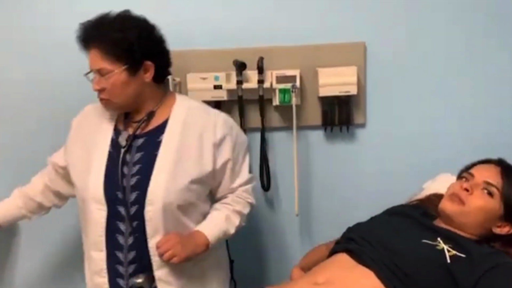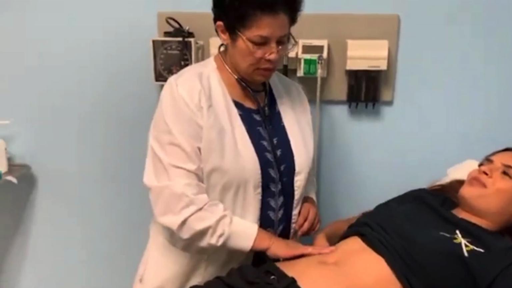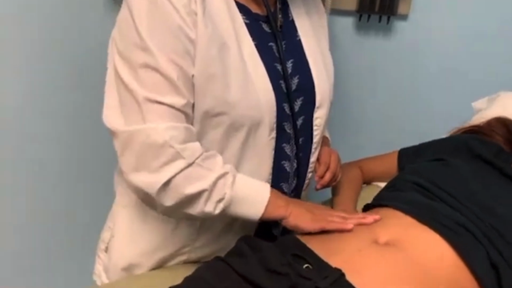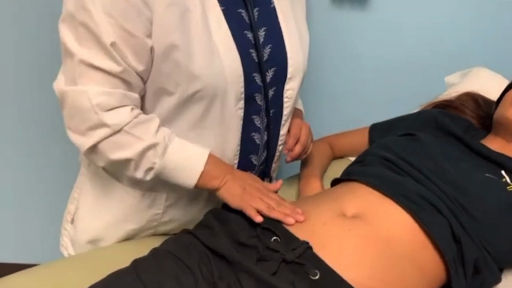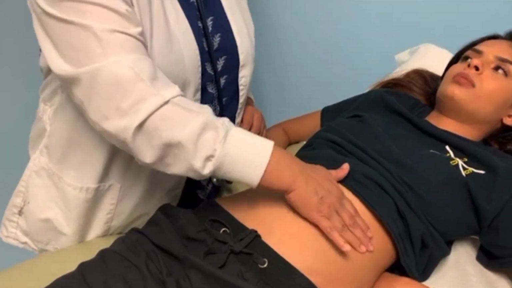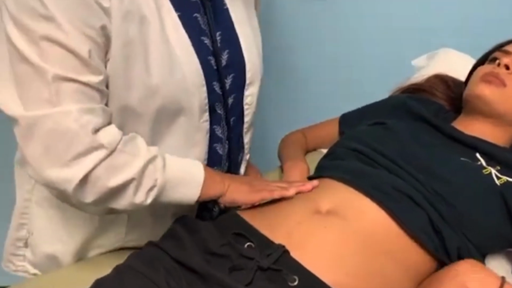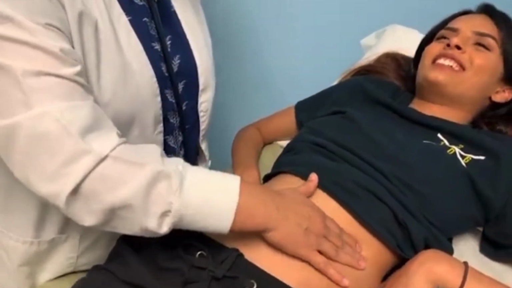Next, I'm going to palpate. So let me know if you feel any pain. Tickles. Any pain? And I don't feel any lumps or bumps or any masses. Okay, I'm going to do a little deeper palpation. Let me know if it hurts. Tickles. Just tickles. Yeah.